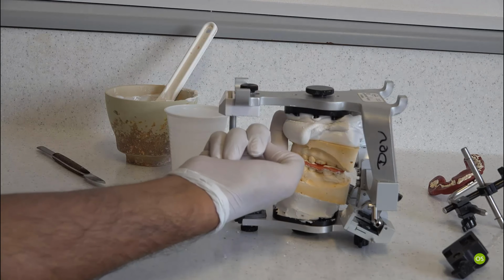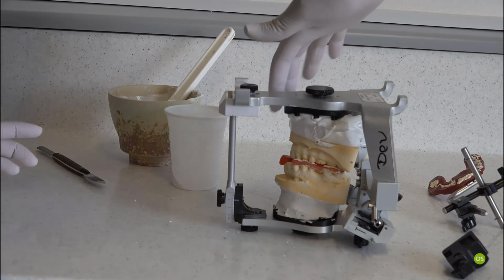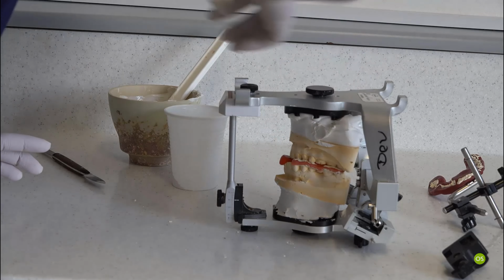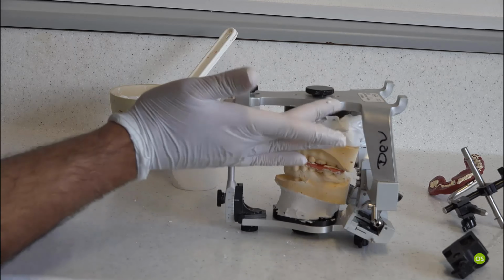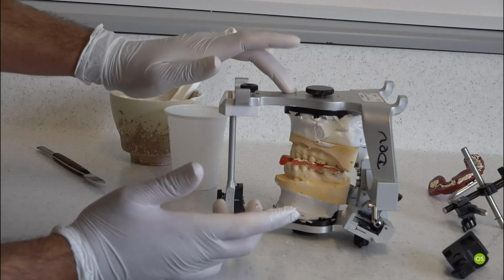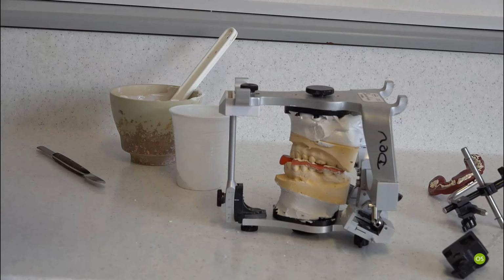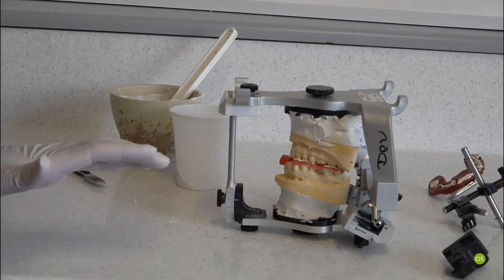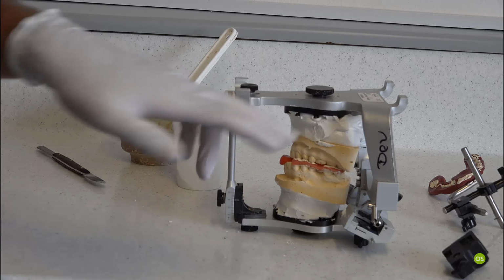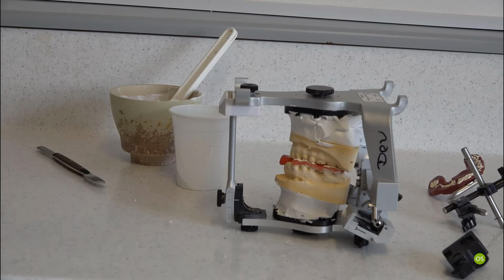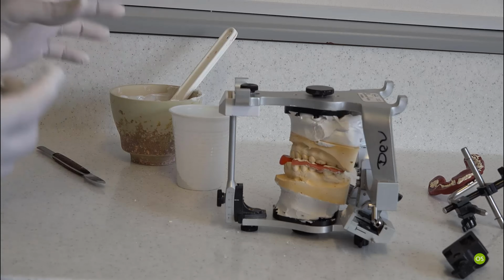Now what I'm going to do is just take excess off, just to make it tidier. I'm just checking whether my models are stable, the latch is closed, and everything looks fine. So I'm going to leave this like that for 2-3 minutes until it gets a little bit harder, and then I'll tidy up a little bit more. Okay, when you're tidying up, make sure you hold the model and then tidy up so that it doesn't move really.